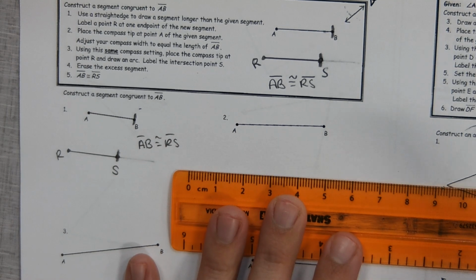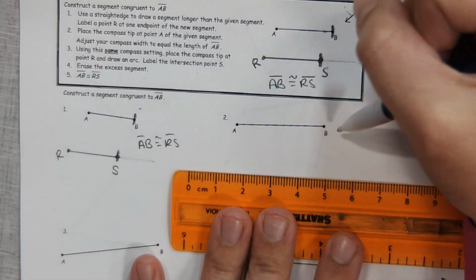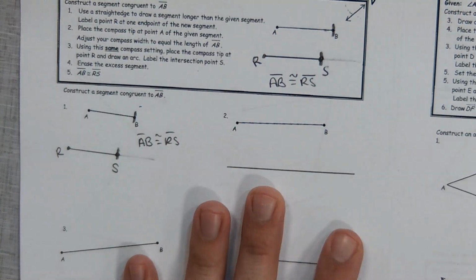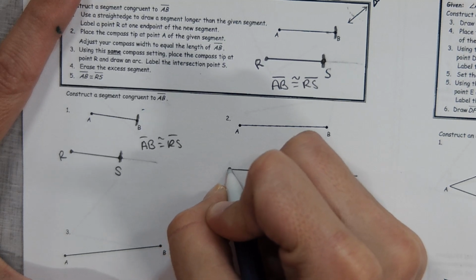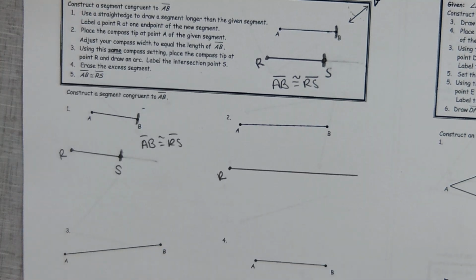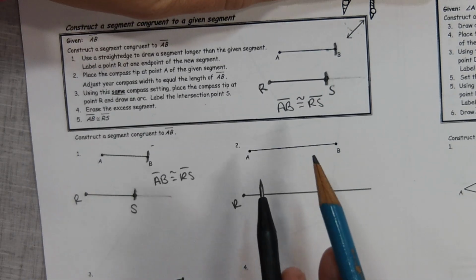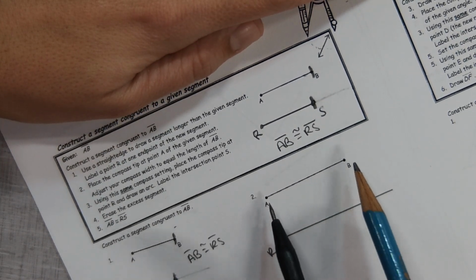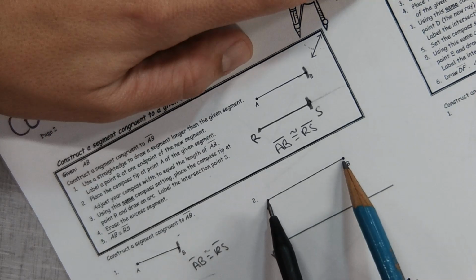Okay, number 2, we need a segment longer than the original. So I draw a segment longer than the original. Label the endpoint R. Then the next step is to use a compass to measure from A to B. So I need to expand it a little bit to make it that same length.